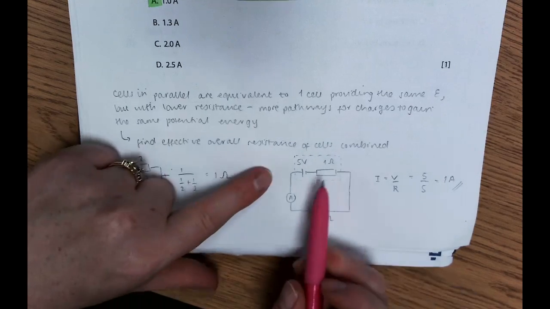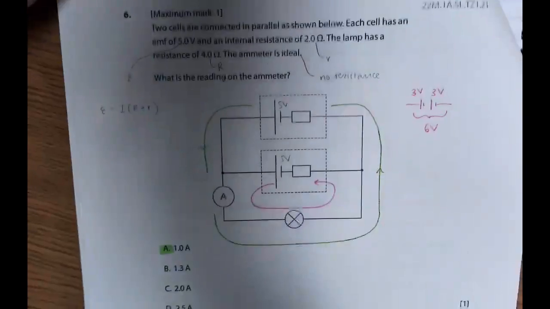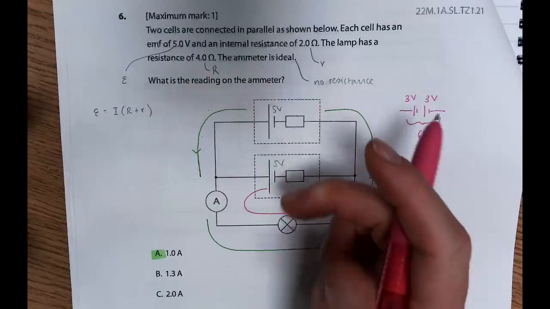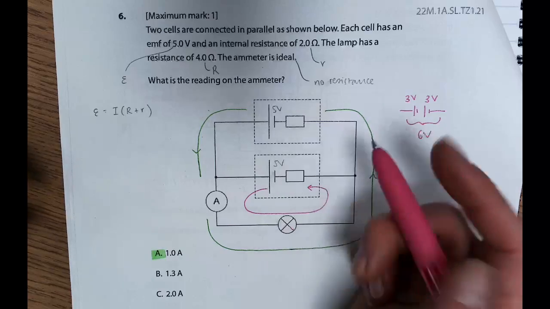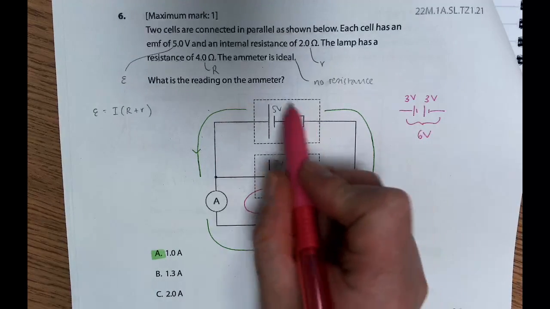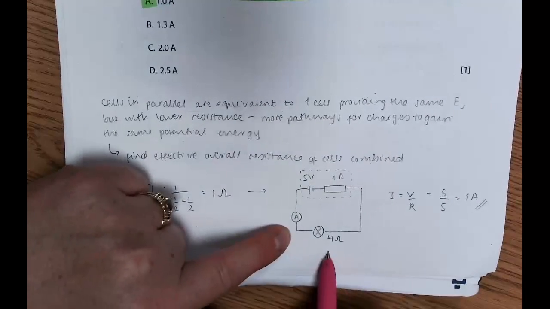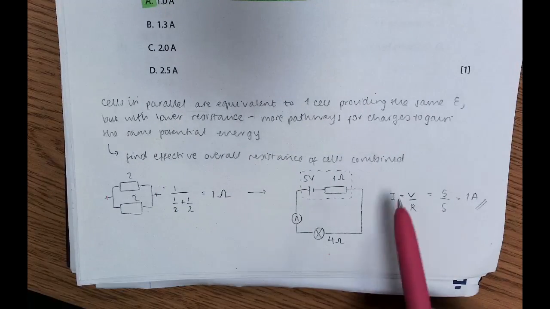Okay, so I've now redrawn the circuit. If you go from here, what I've done is I've said the effective resistance of these two is a 1 ohm resistance cell that is able to provide each charge with 5 volts. That is then in series with the light bulb, which we're told is worth 4 ohms.